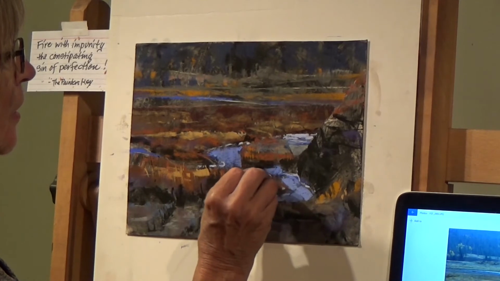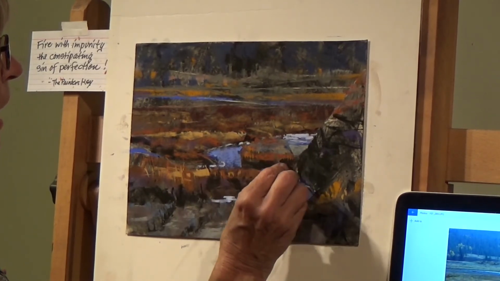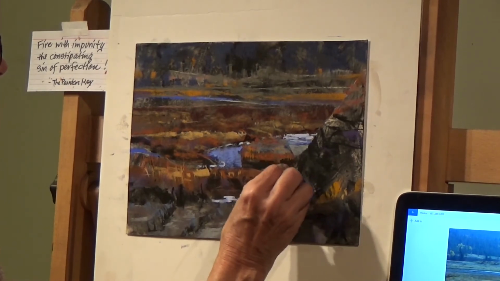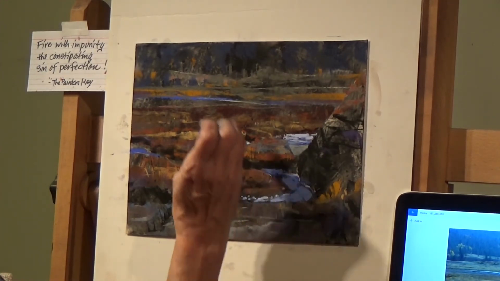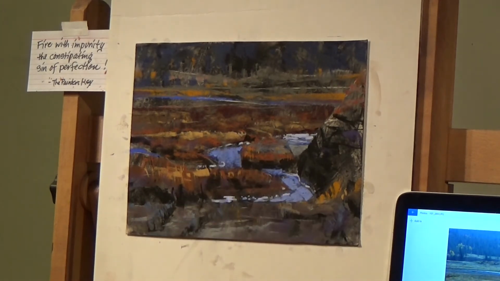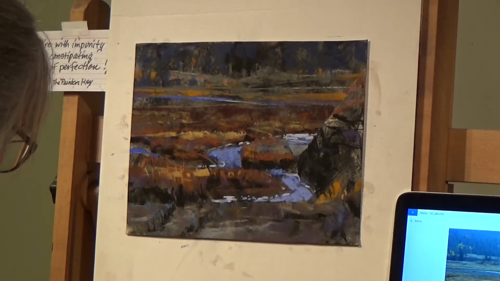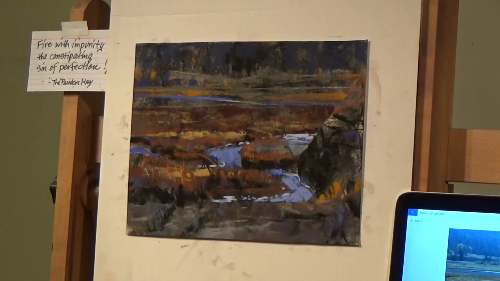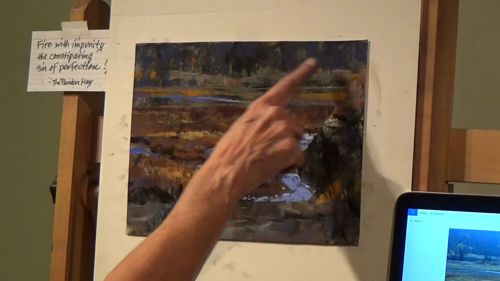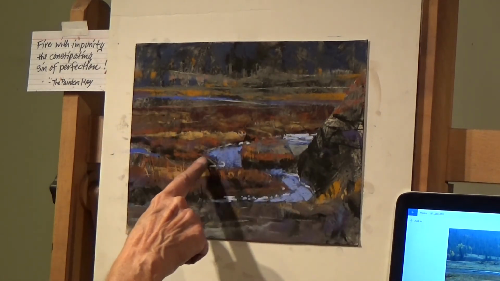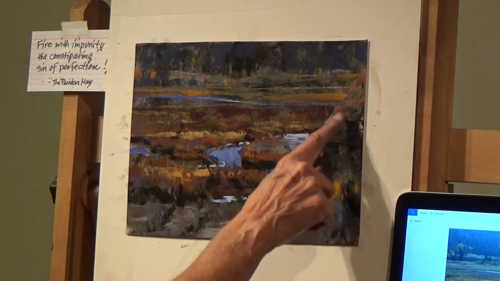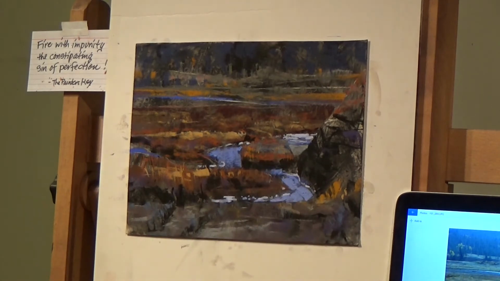Here I'm adding a little bit more dark under the little island there. Every once in a while I use my finger to smudge or to push back the pastel. I don't use a lot of blending per se, but I do work the edges a little bit. And now I'm trying to get back to that cliff to add a little more color there.